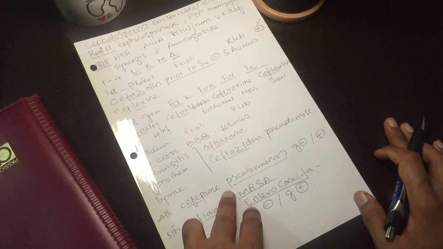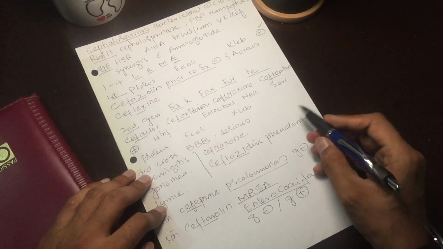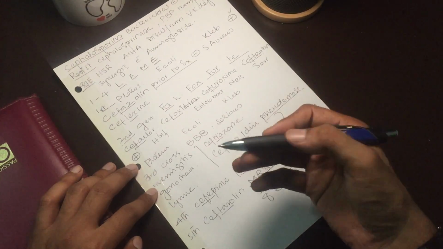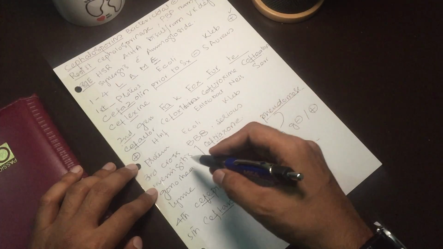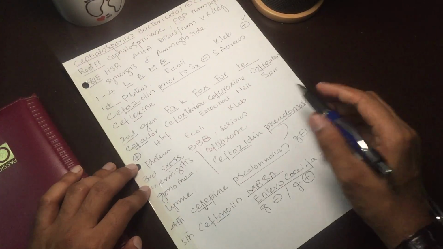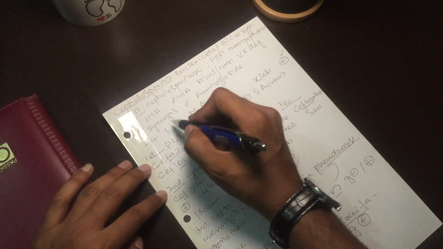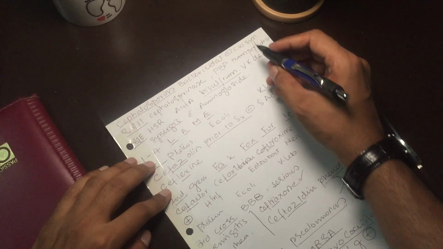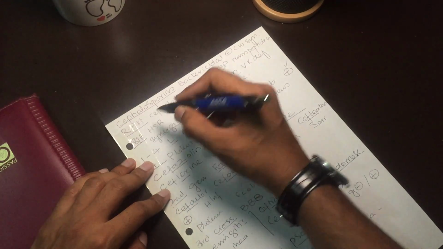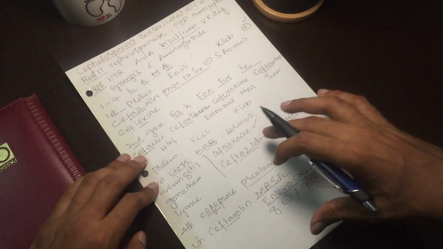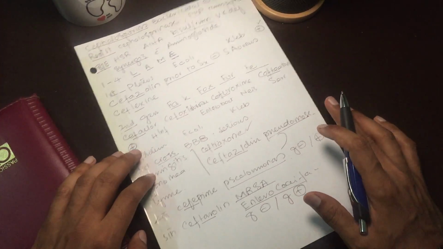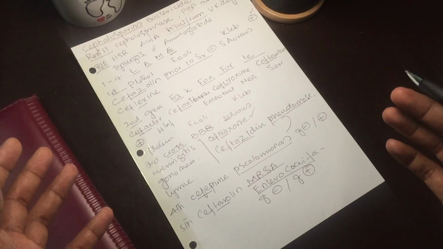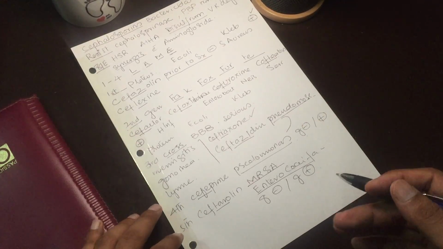Which cephalosporin is very effective against Pseudomonas? Third and fourth generation. Which generation of cephalosporin crosses the blood-brain barrier? The third generation, Ceftriaxone. Then we have the synergism with aminoglycosides, the disulfiram-like reaction, and the mechanism of resistance for cephalosporin. So these are all the different aspects of how the examiner tests the examinee on this cephalosporin domain. This is how the examiner asks questions.